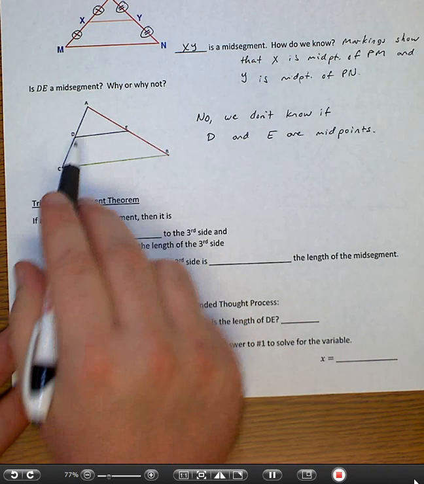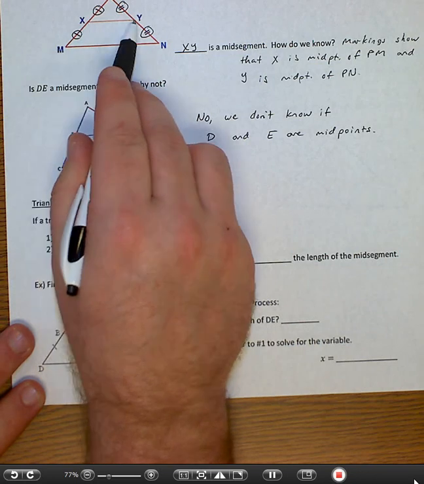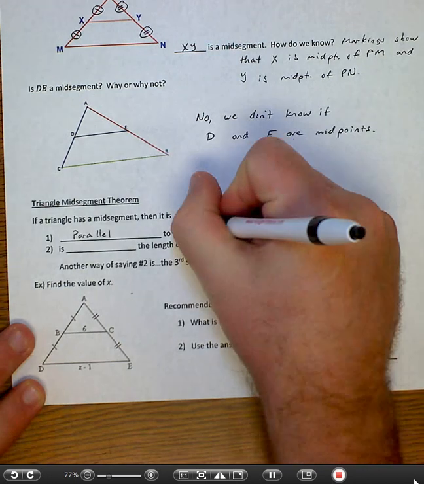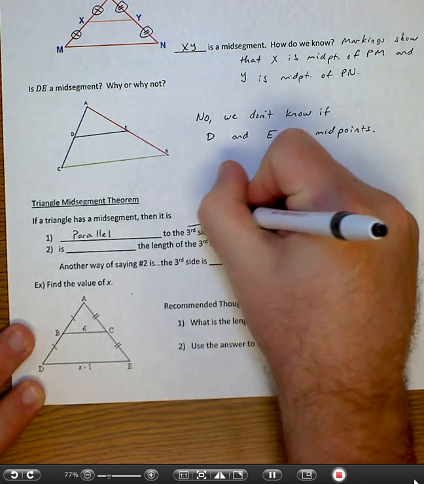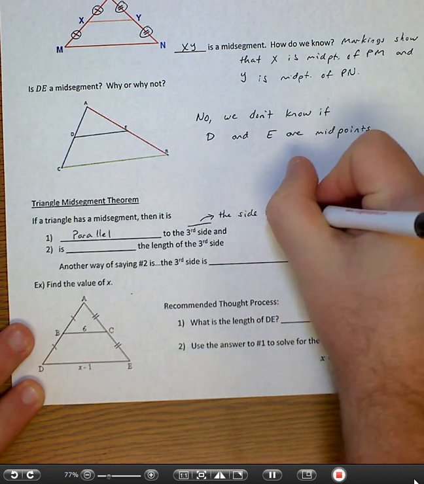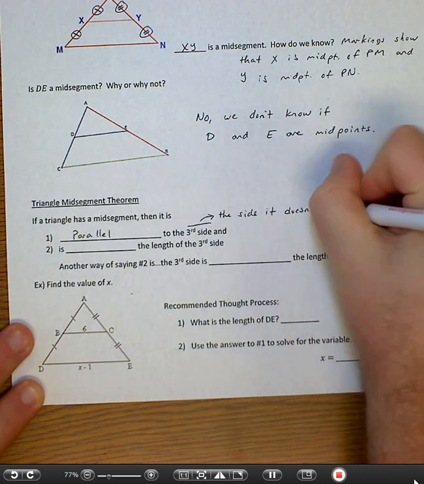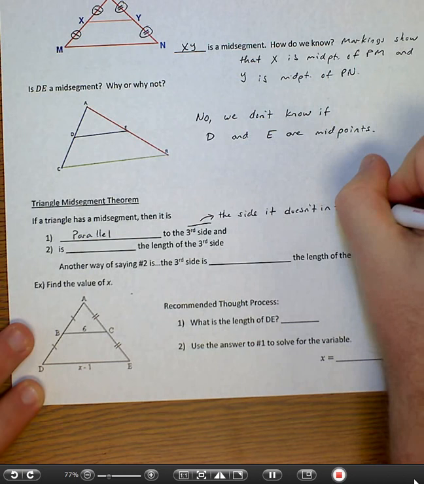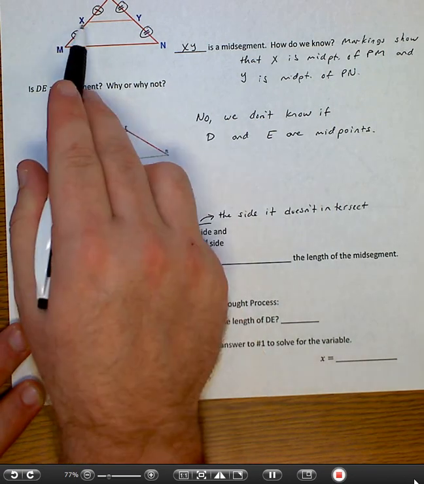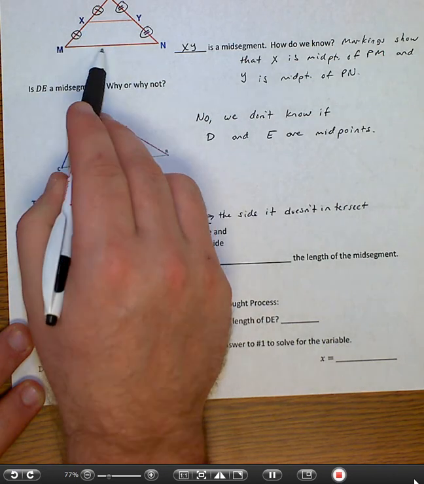So up here, it's parallel to the side it doesn't hit. The third side is the side it doesn't intersect, which seems kind of like a duh because I just said it's parallel. Parallel means it never intersects. But if you're looking at the midsegment, the third side is the one that it doesn't touch.